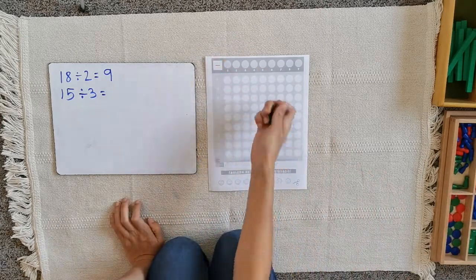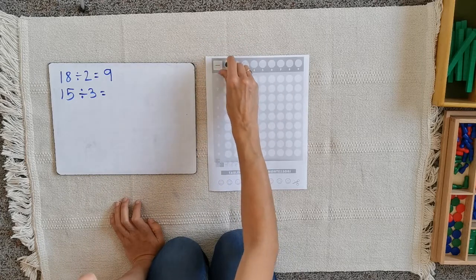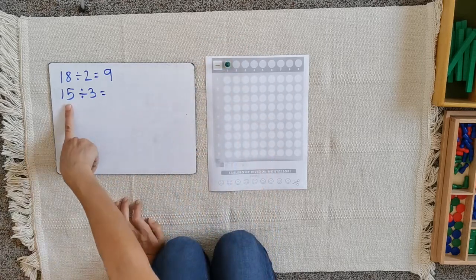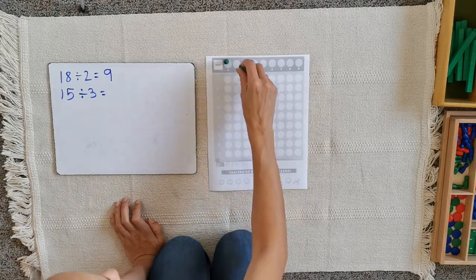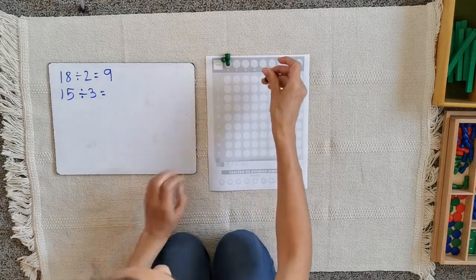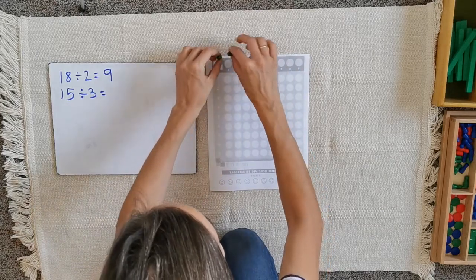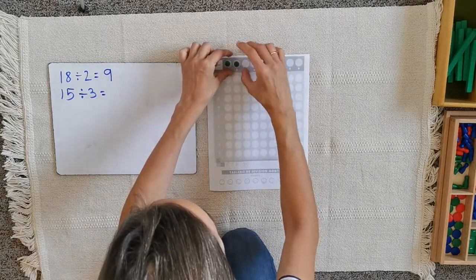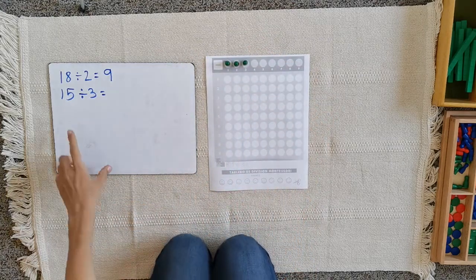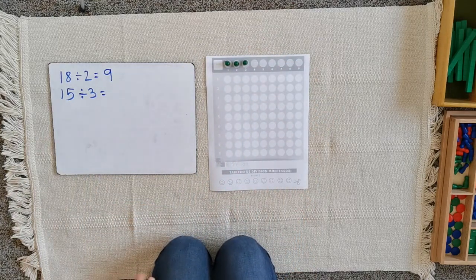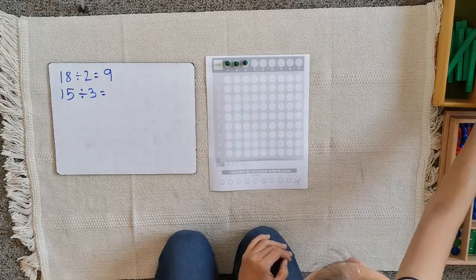This time I'm not going to be dividing by 1. If I divide by 1, I will have 15, all for me. I'm not going to be dividing by 2, but by 3. Imagine that this time we are 3 friends and we need to divide 15 candies between the 3 of us. How many candies will we have each?